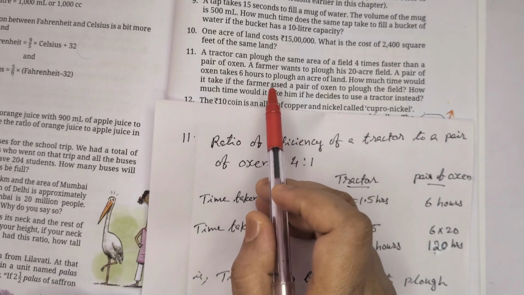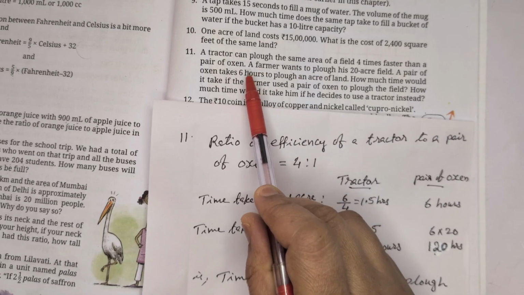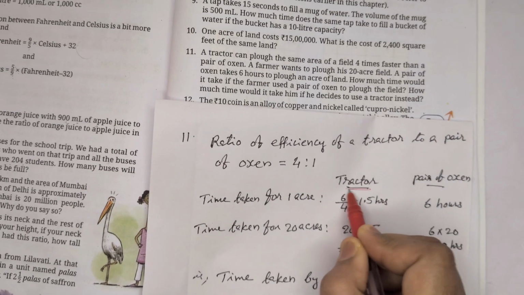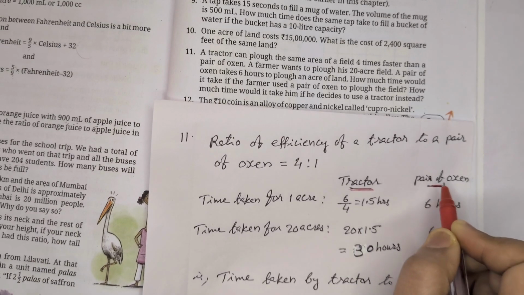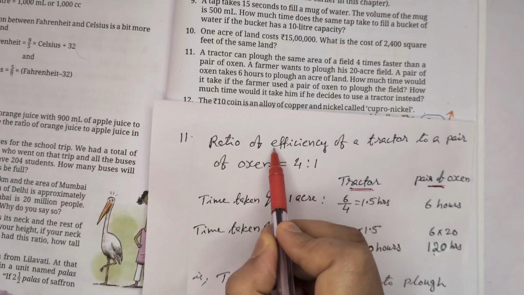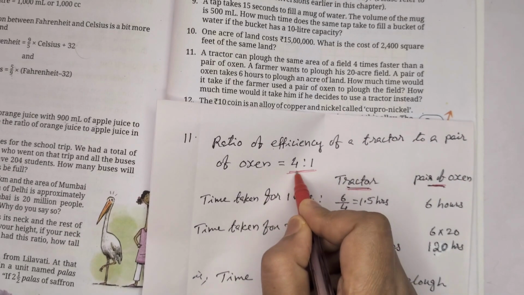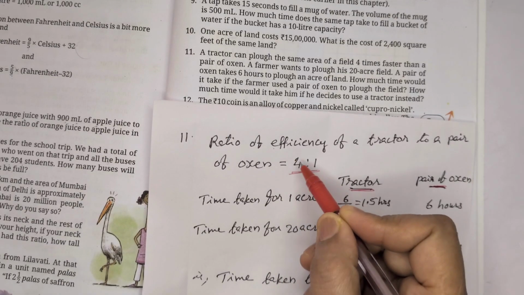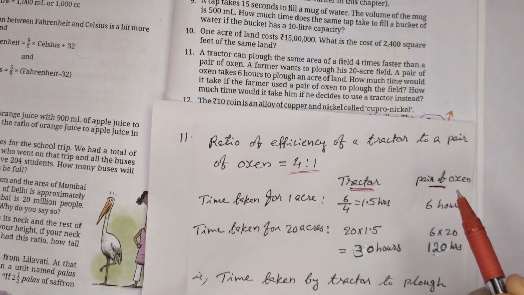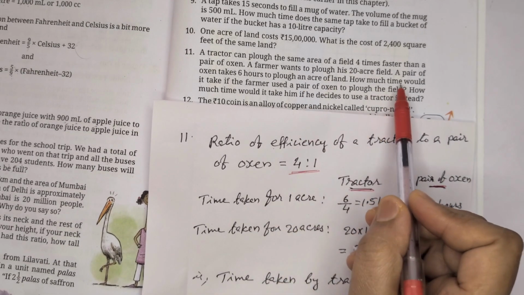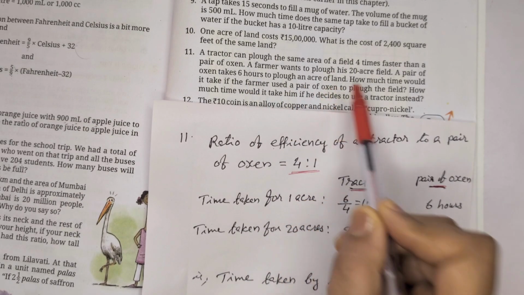Question number 11. A tractor can plough the same area of field 4 times faster than a pair of oxen. So two are there, tractor and pair of oxen. The ratio of efficiency, that means tractor to pair of oxen, is 4:1. The tractor can complete 4 times the work that a pair of oxen is doing. And here the ratio is given. A pair of oxen takes 6 hours to plough 1 acre of land.